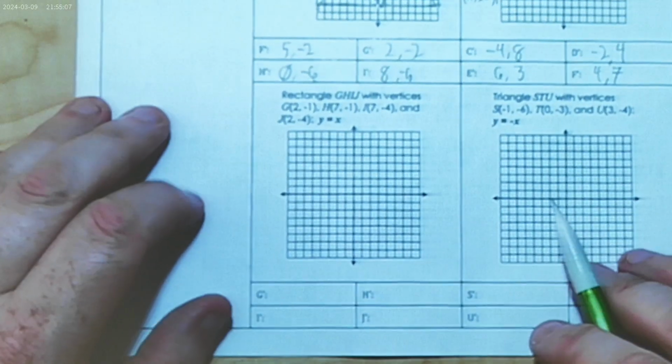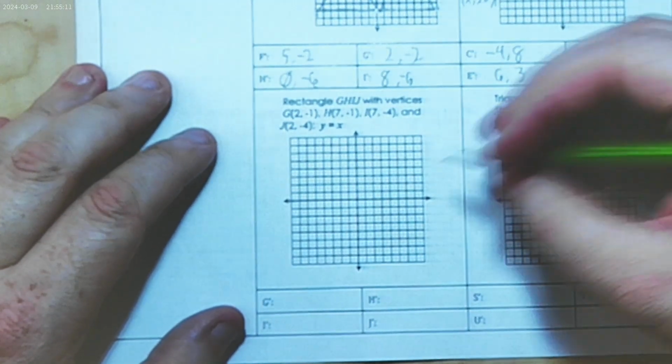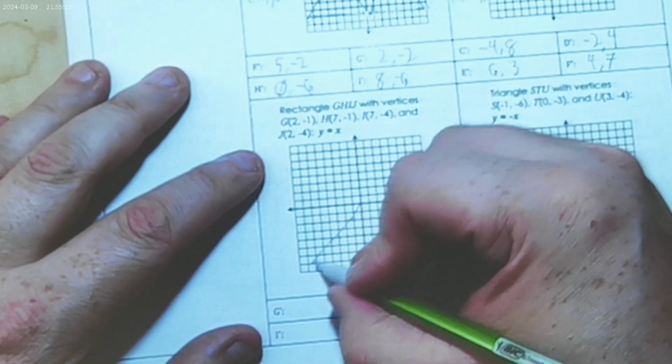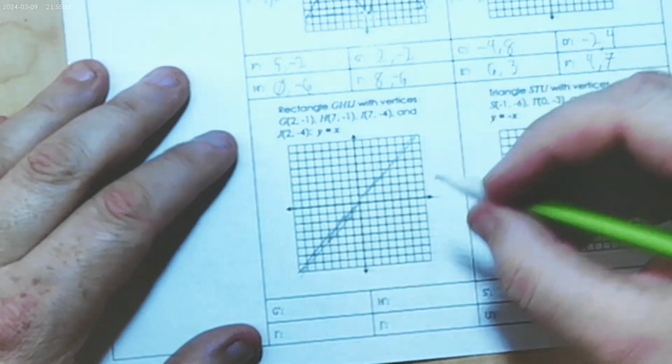All right, rectangle. Great, we got 4 vertices again. All right, and we're reflecting about y equals x. So that is the line that we're working with.